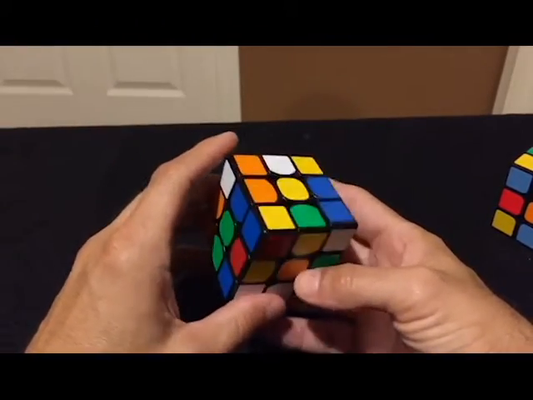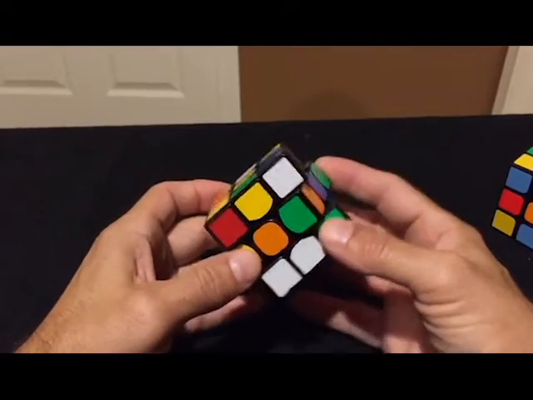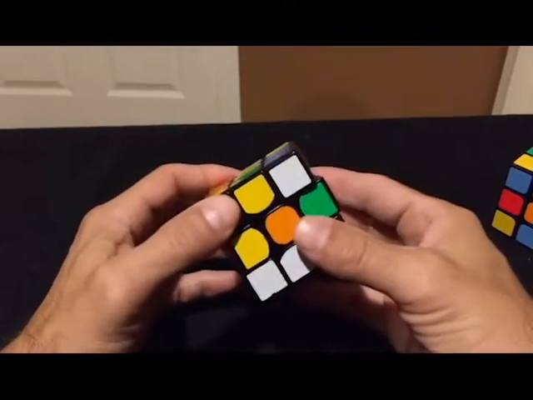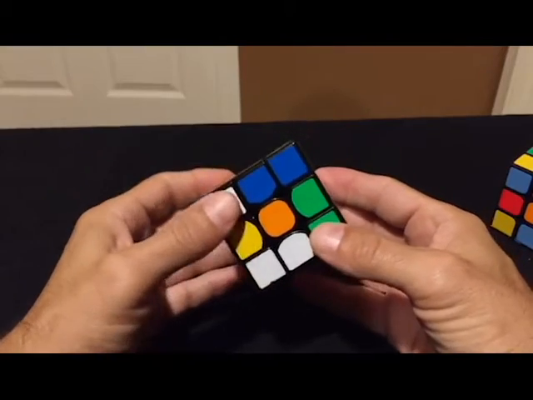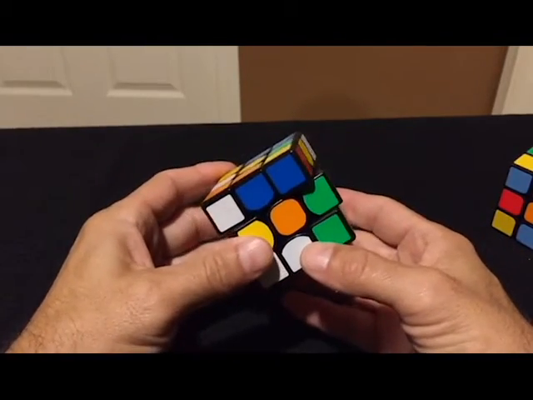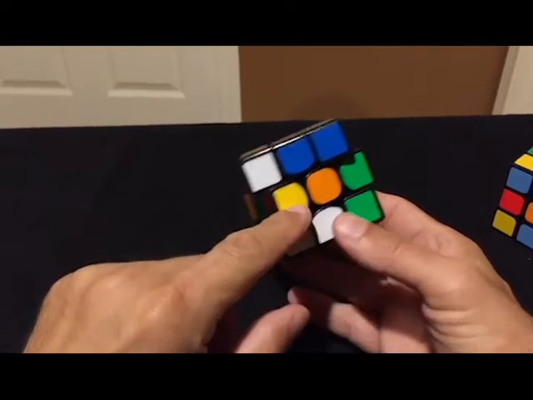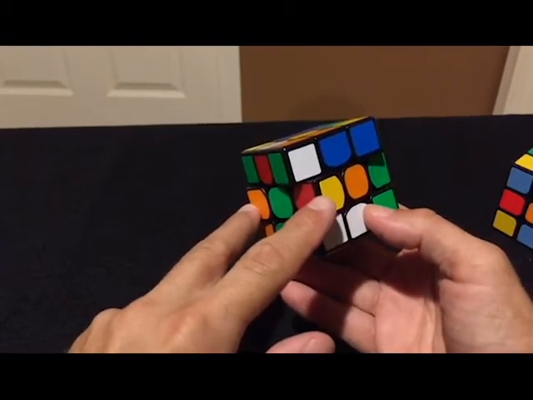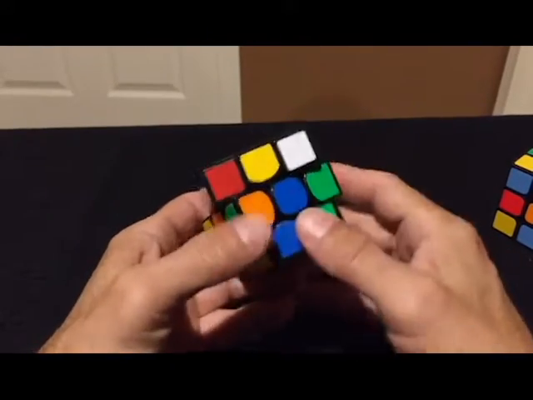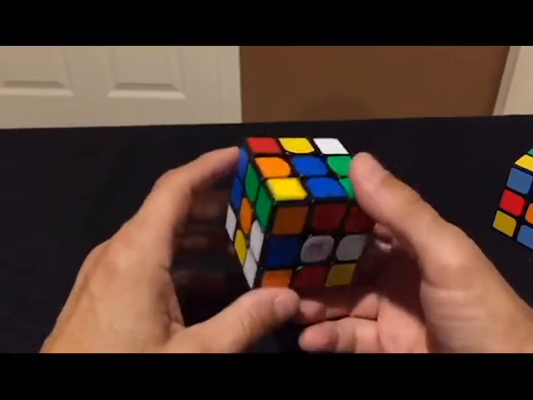So when we do layer 1, layer 2, and layer 3, when you go to layer 2, since the center cubes don't change, you've really only got 4 cubes, okay? 2 here and 2 here. So there's not that many cubes to solve, okay?